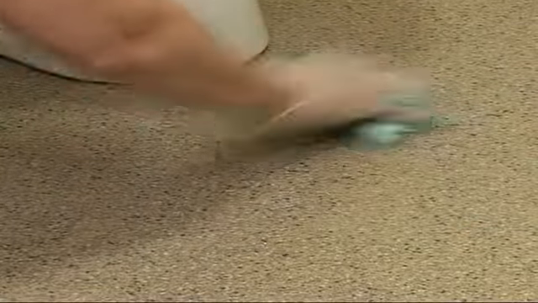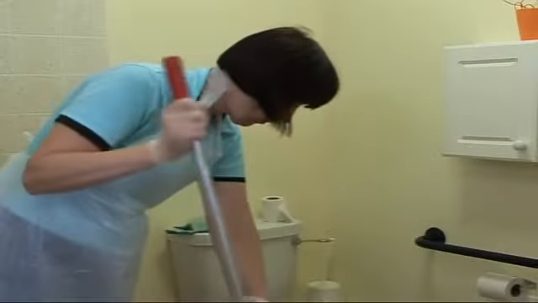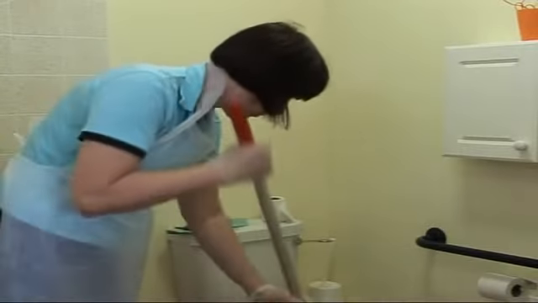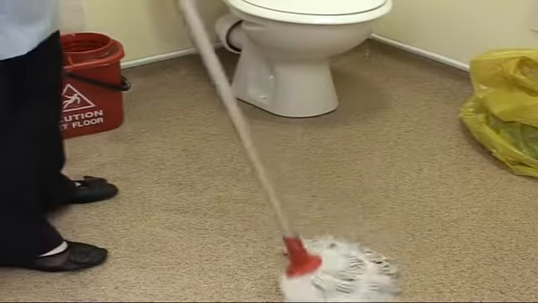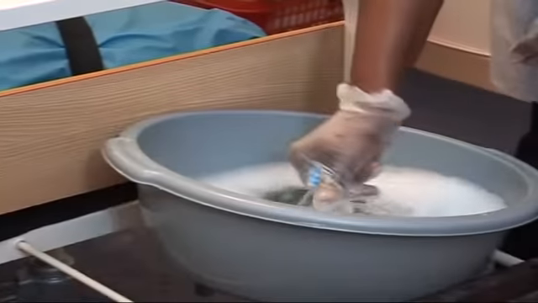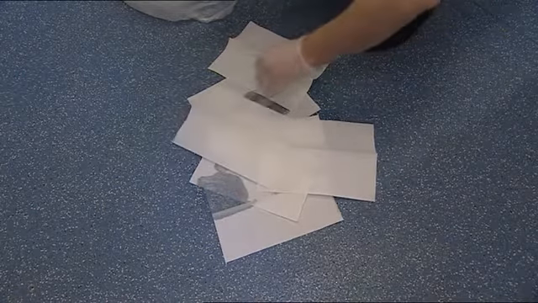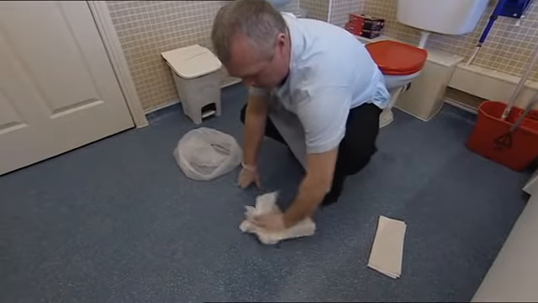The person witnessing or discovering the event should deal with the spillage immediately. This will reduce the risk of exposure to infectious agents, further contamination or accidents. Spillages can consist of blood and body fluids, for example, urine, vomit, feces.